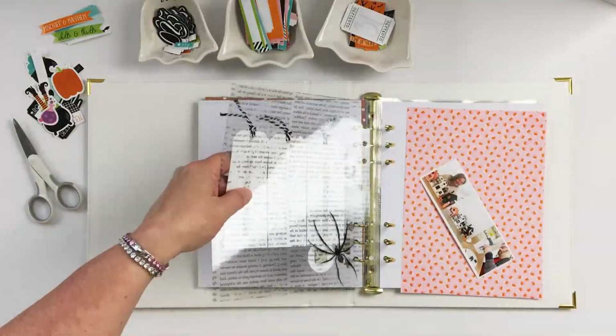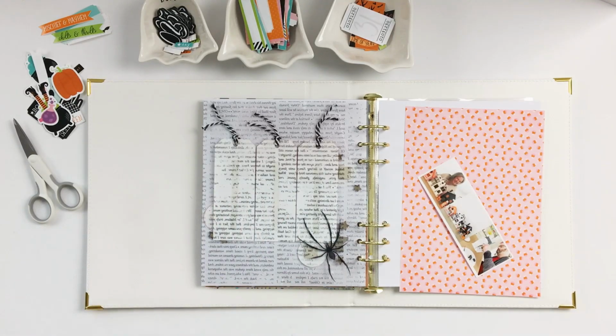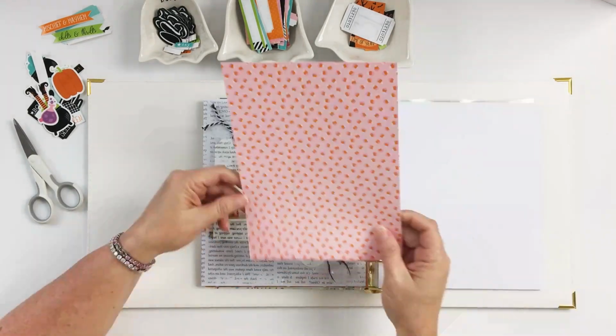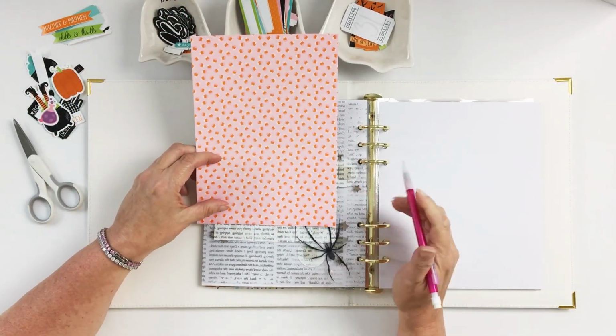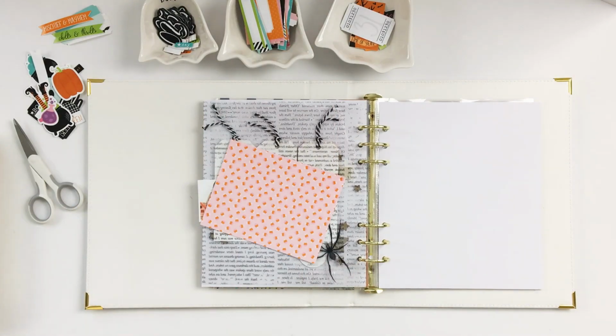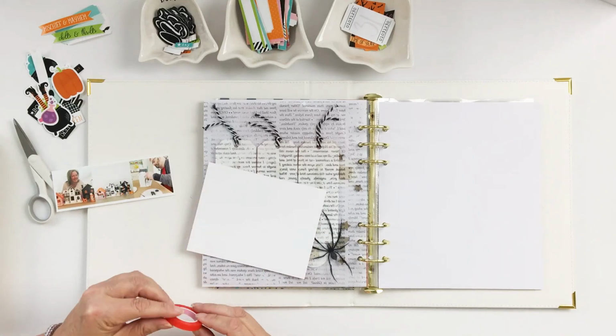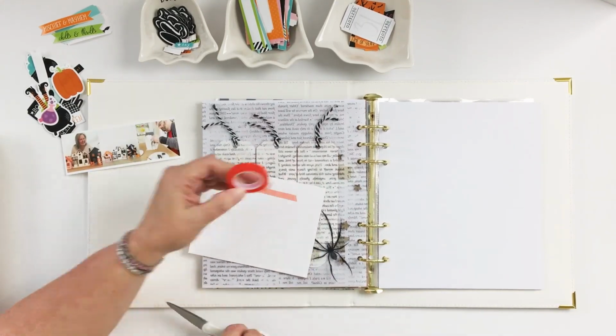Here's the back of the transparency, and I've printed a very simple photo strip, 3 photos, and some of the patterned paper here from the Haunting collection, and I'm going to trim that down to fit inside the tags that were used for day 3.